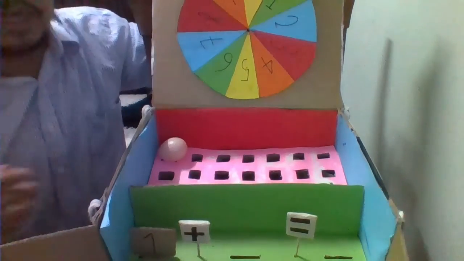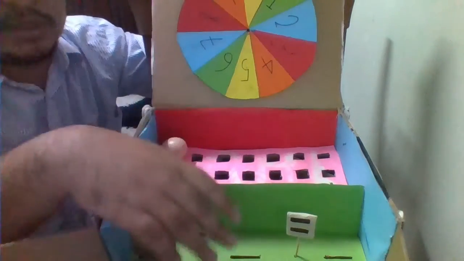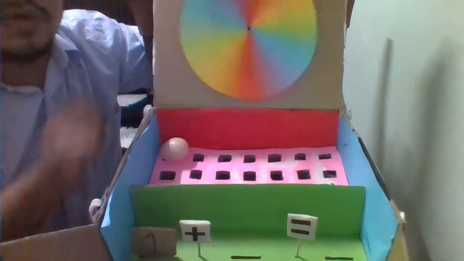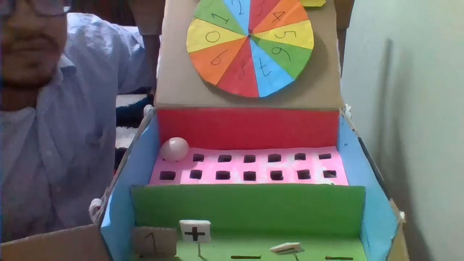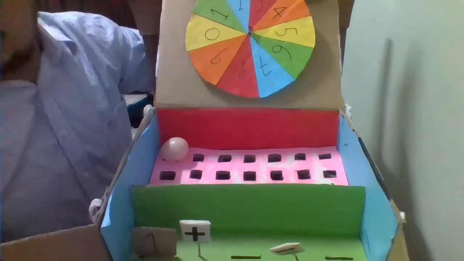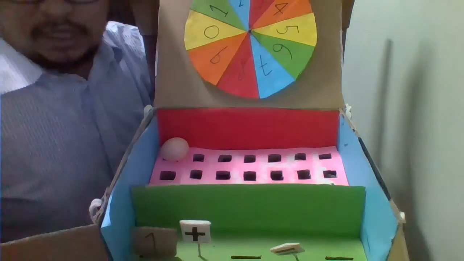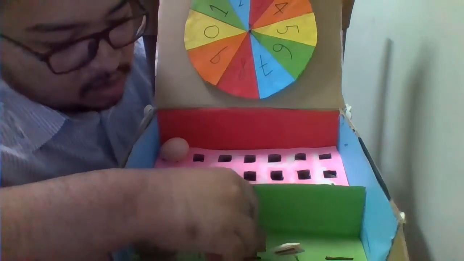Then we turn the wheel again to find the second number that we will add to the number 1. This time the number shows 4. Now we find the number 4 in this cardboard.